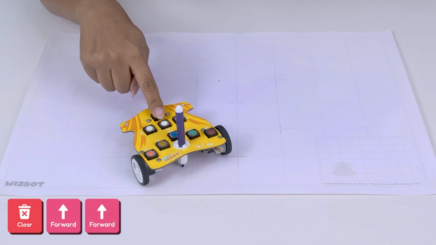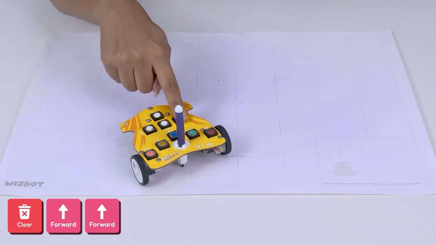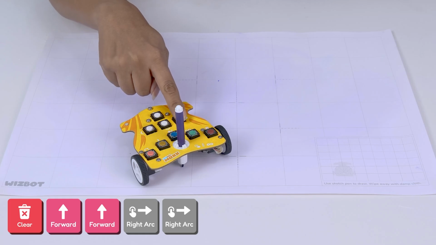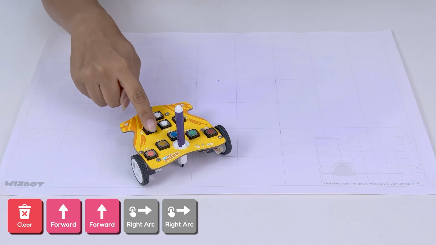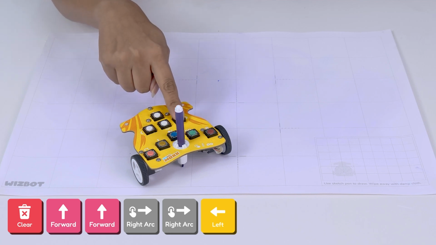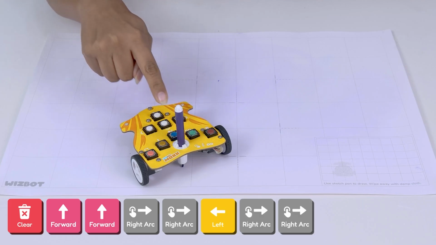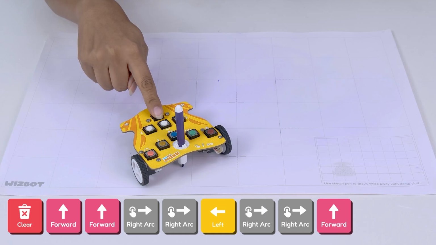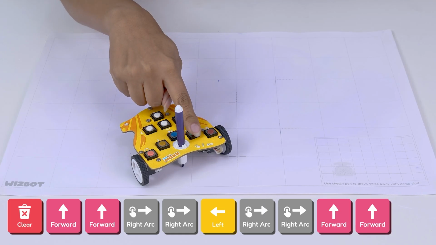Next, we will long press the right button to create a right arc, twice. Then again, we have to turn left. Then again, right arc twice. Then to complete it, we will press forward twice again. Now we will press green go button and let's check it out.